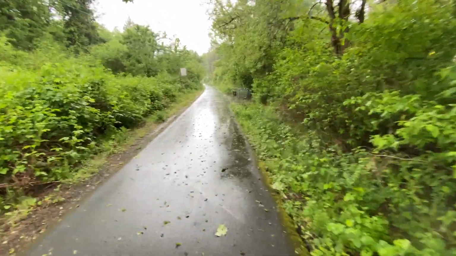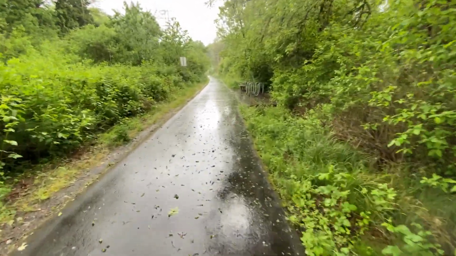I went out for a little walk, and it started pouring. I was about 2 miles into my walk, so I'm getting about 2 miles of pouring rain. I don't know if you can see it, but it's pouring. So anyways, enough from me. Let me get home and let's get started.